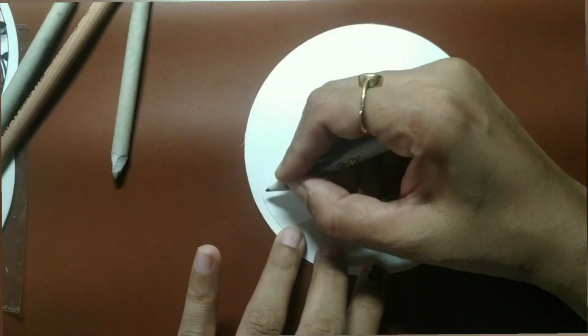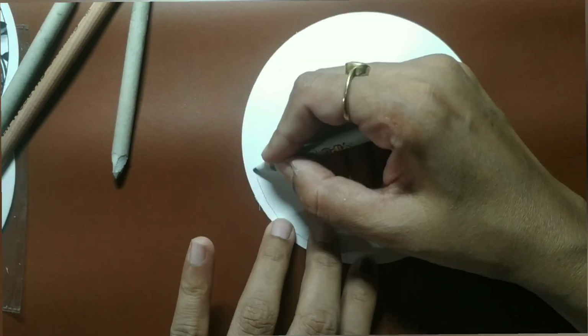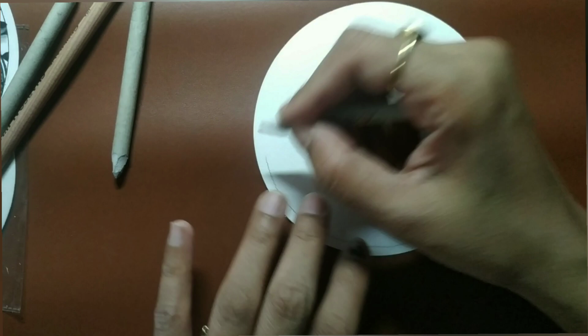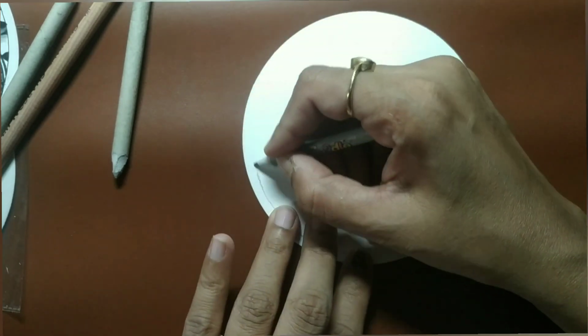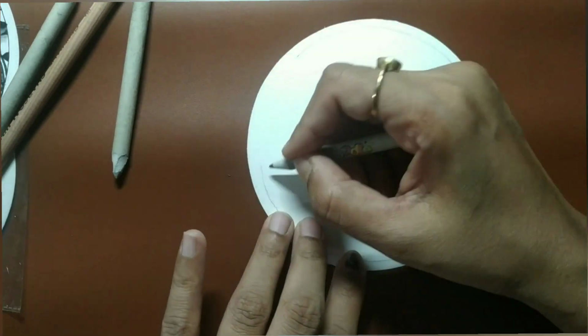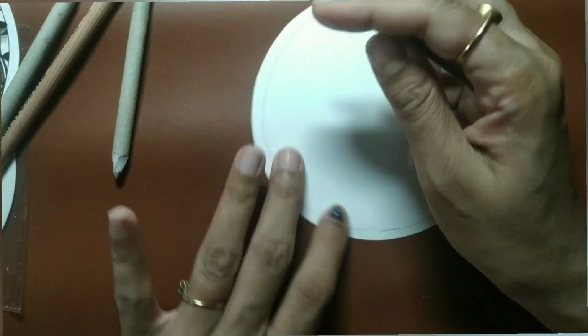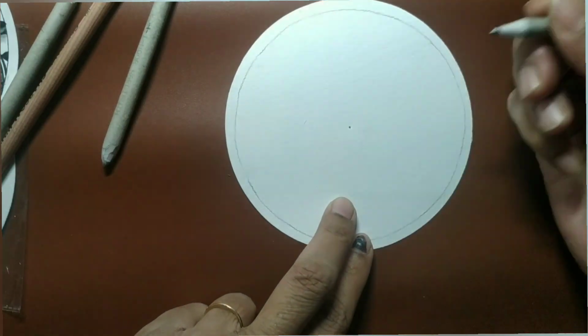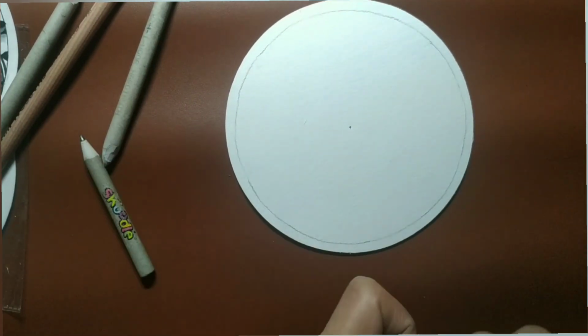Add a border. Relax yourself. Sit in a comfortable position. Express your gratitude towards this beautiful art form, towards this opportunity. So somewhere in the center, I'm going to start with my tangle.